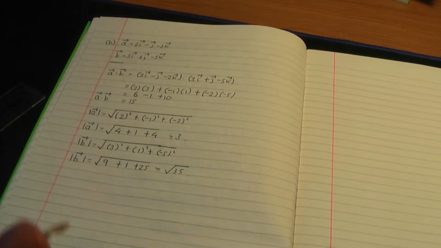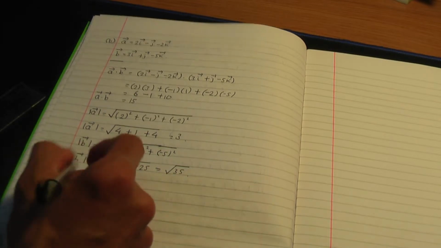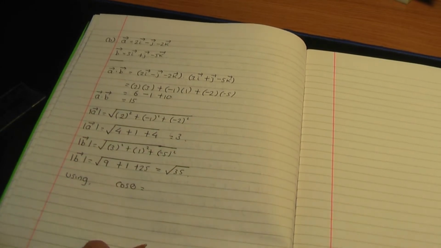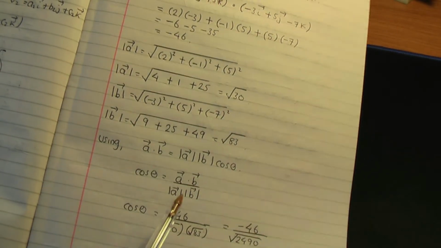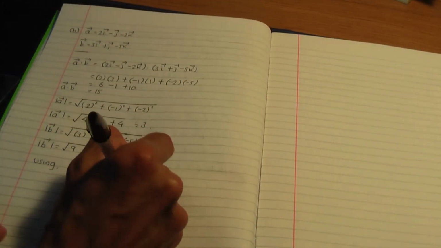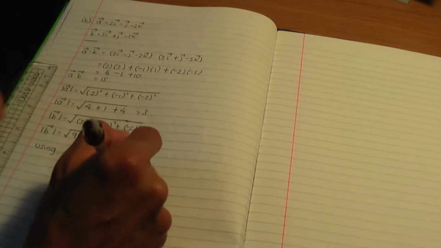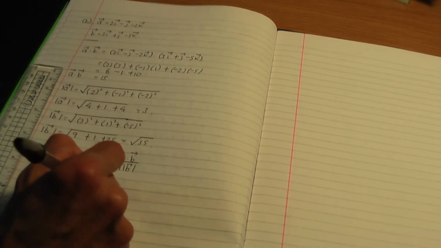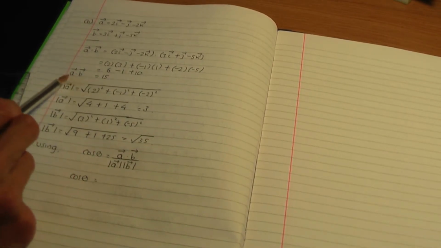Okay, so that is the modulus of A, that's the modulus of B. We have A dot B also. Let's apply the formula. So let me use the rearranged version. I've rearranged it in the last example. Cos theta is a dot b over the modulus of a times the modulus of b. So using cos theta, that is equal to a dot b, divided by the modulus of a times the modulus of b.